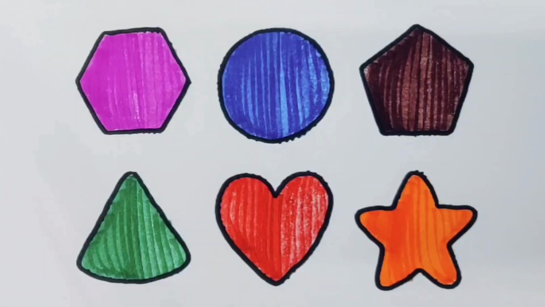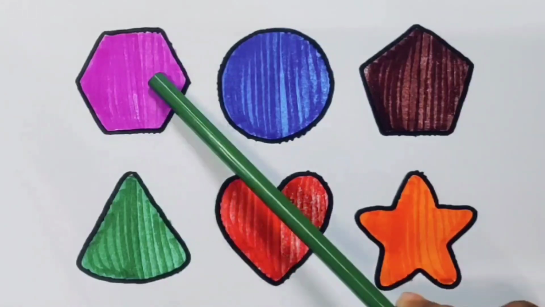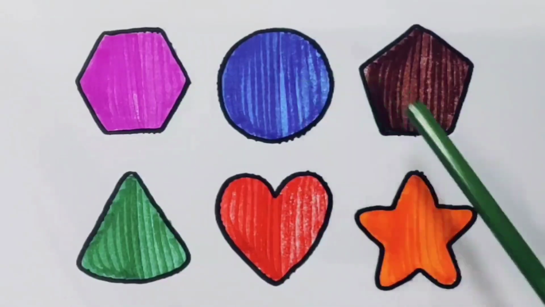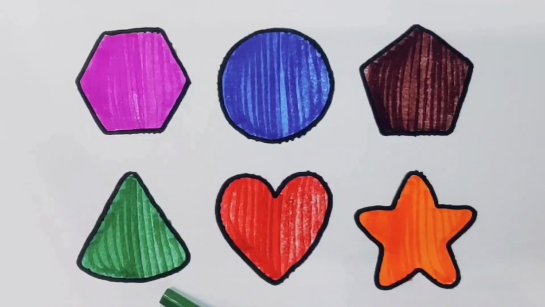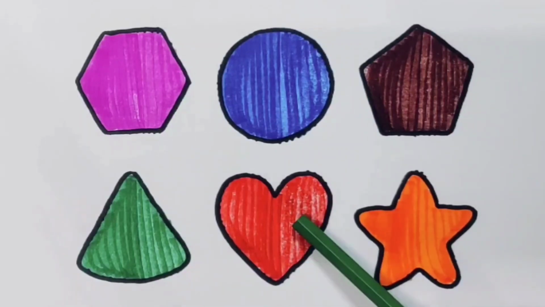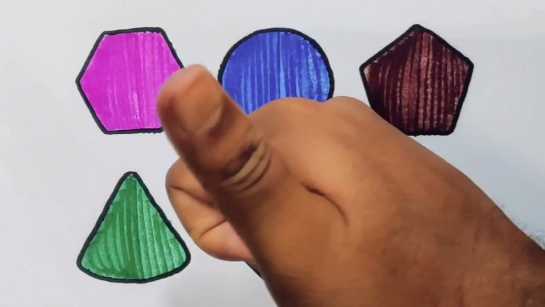What we learn? We learn pink color, hexagon, blue color, circle, chocolate color, pentagon, green color, triangle, red color, heart, orange color, star.